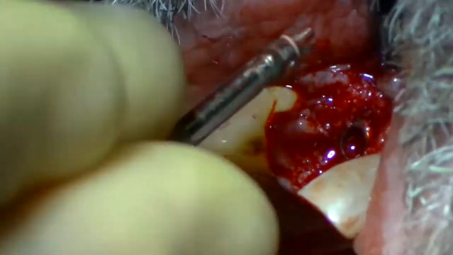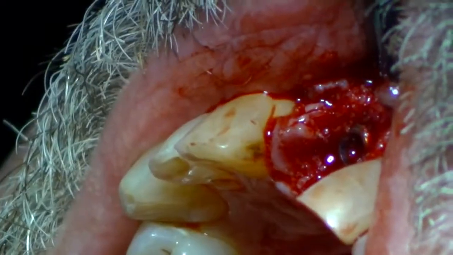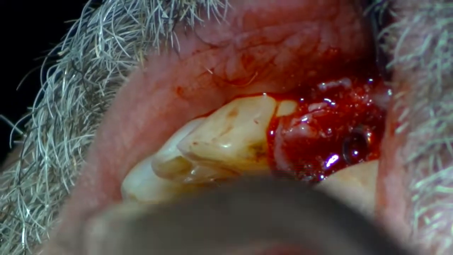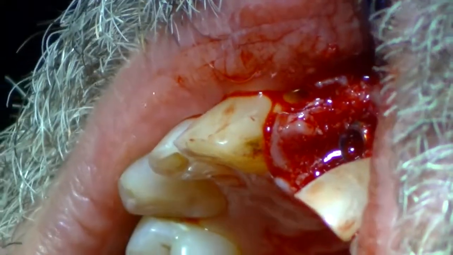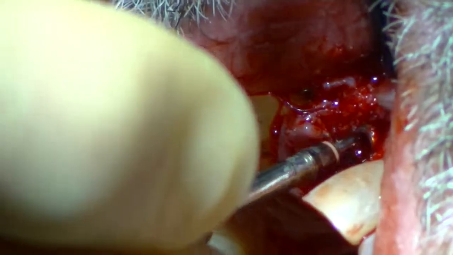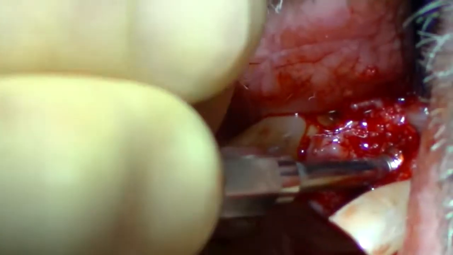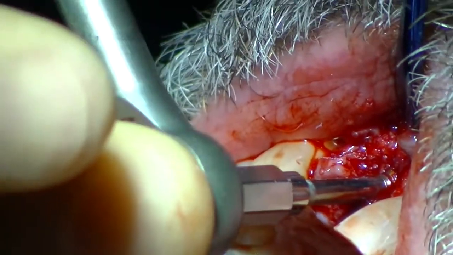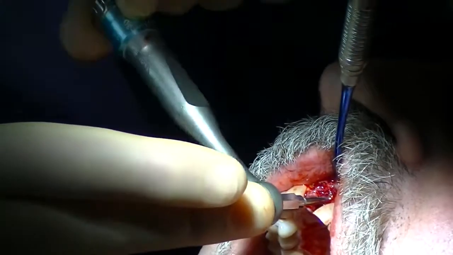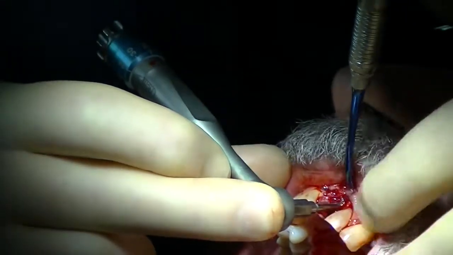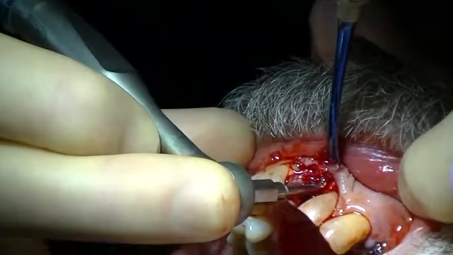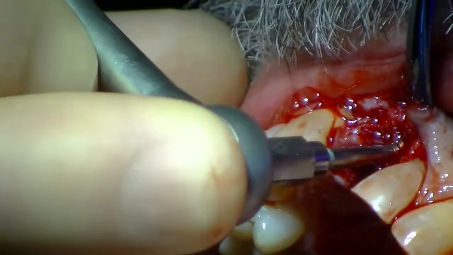I'm just going to go a little bit more here to check my torque. Hold that for a second, please. We were at 25, so I'm going to turn it back to 25. I'm just going to go a little bit deeper in that area. Yeah, that's awesome.